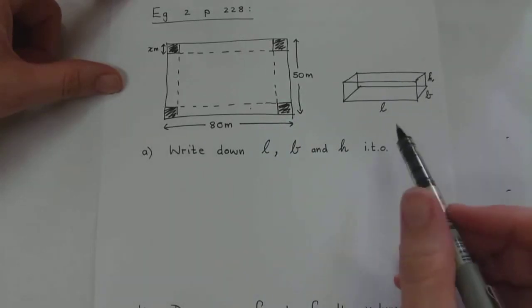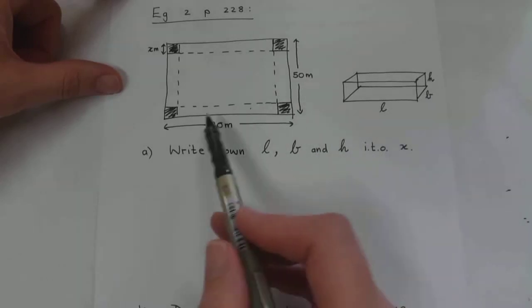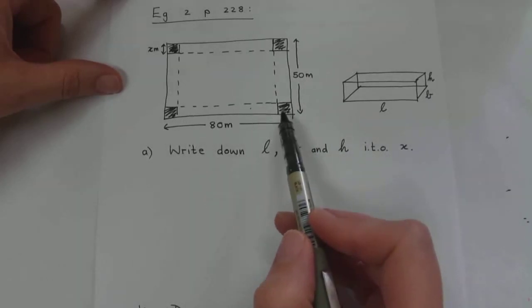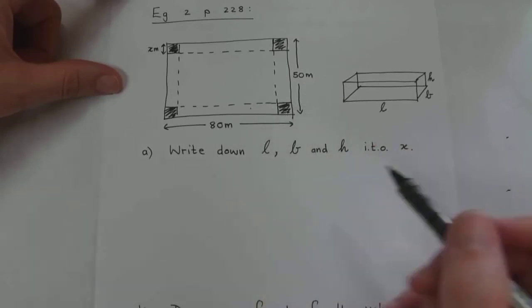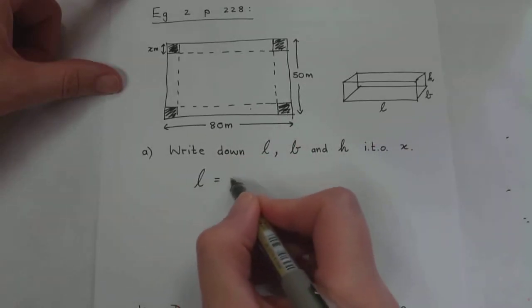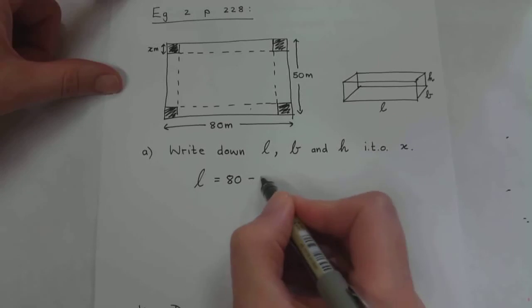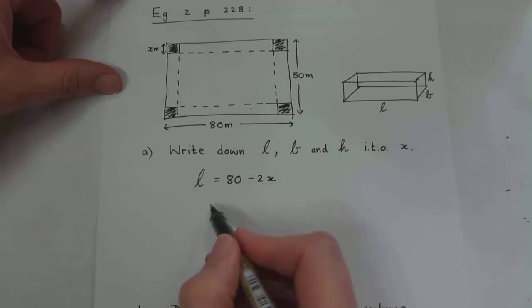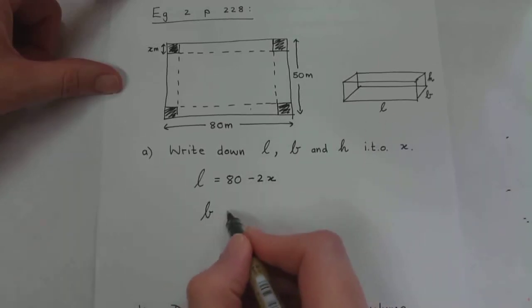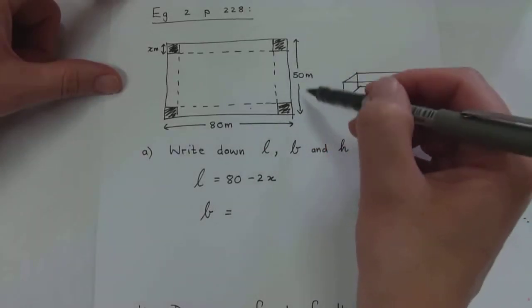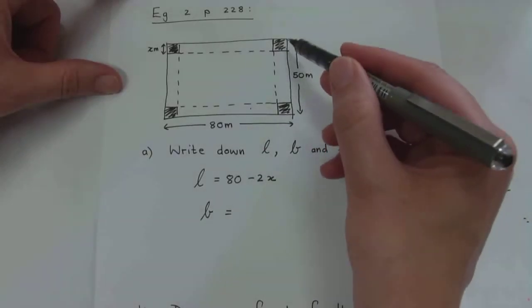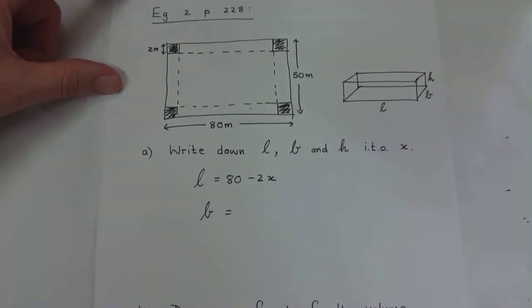So the first thing you need to know, obviously, the length used to be 80, but then I've cut these two squares out. So that x gets cut out. So that means the length is then going to be 80 minus 2x. Then the breadth of that particular container used to be 50. So we have 50, but they've cut this little side length of x, this little side length of x out.